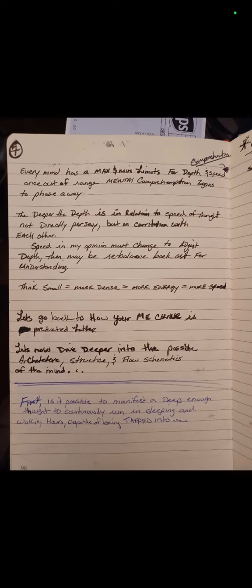Speed, in my opinion, must change to adjust depth, then may be rebalanced back out for understanding. Basically, you change the speed to go down in your mind and think faster, but then you could stretch it back out to realize it in real time. You could expand it back out and revisit your thought stretched out in real time if you're having difficulty remembering it down low. And you could also pass it through other echelons in your mind to interpret it.